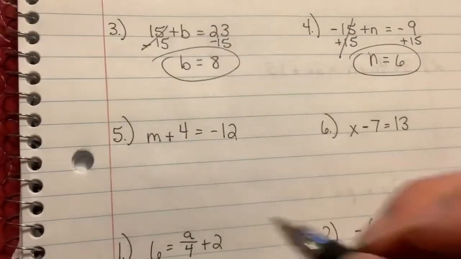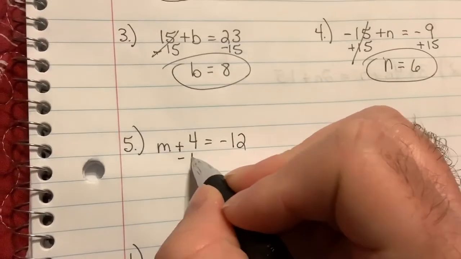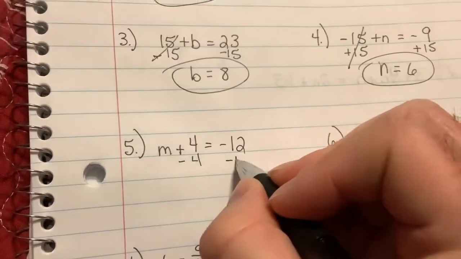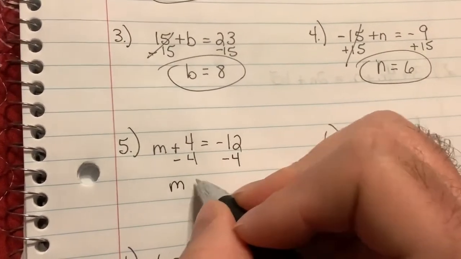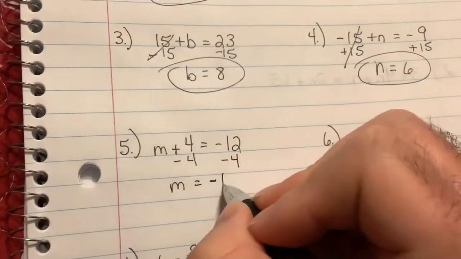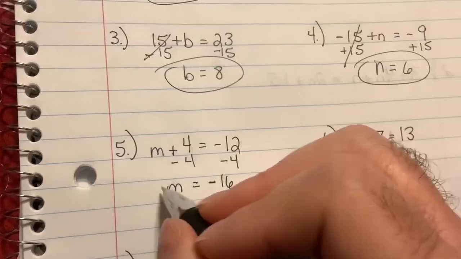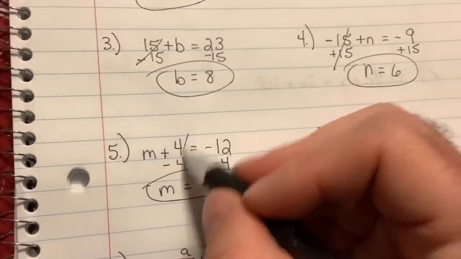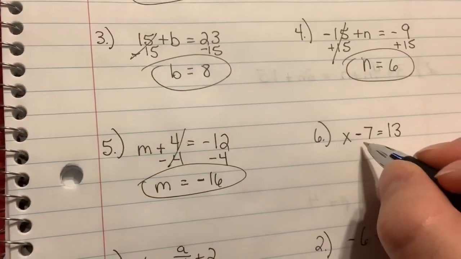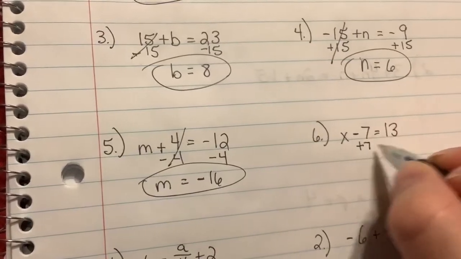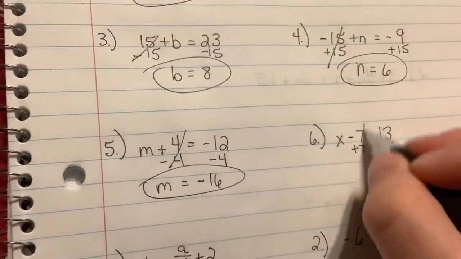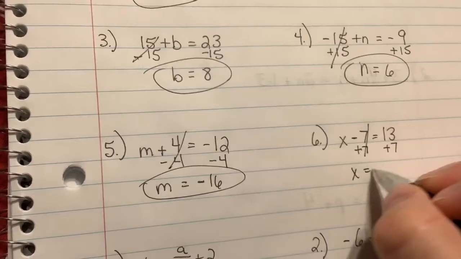Okay, here we just need to move the 4. Okay. We get negative 16. Don't forget your negative rules. Negative 12 minus 4 is negative 16. Same thing, I'm going to add 7. That cancels them out. And I have 20.